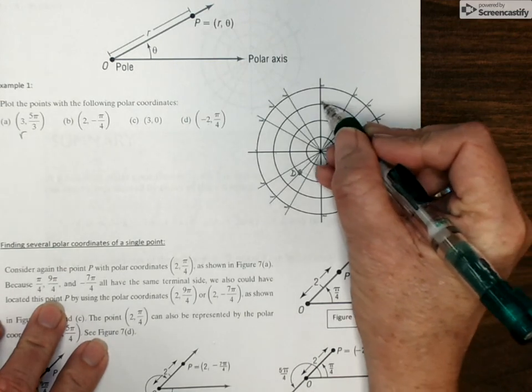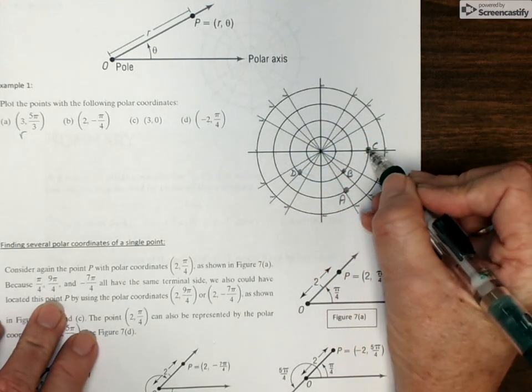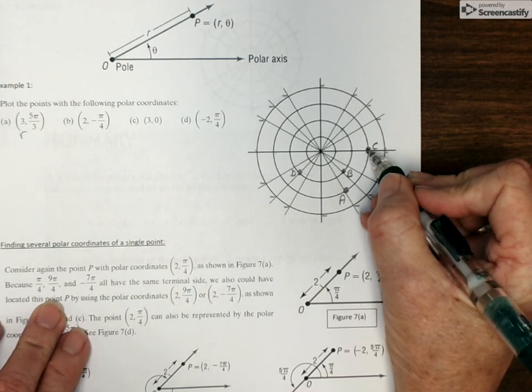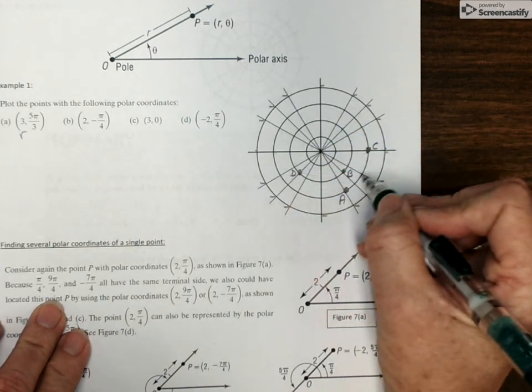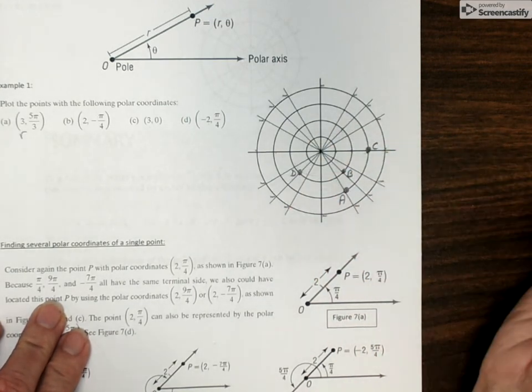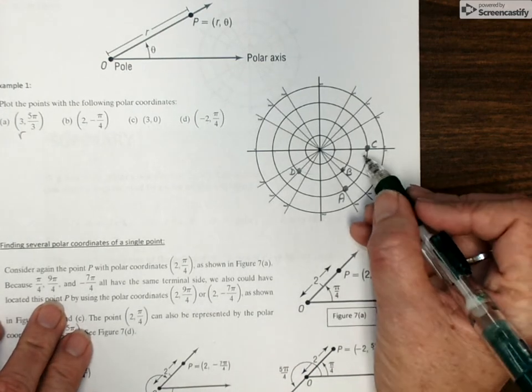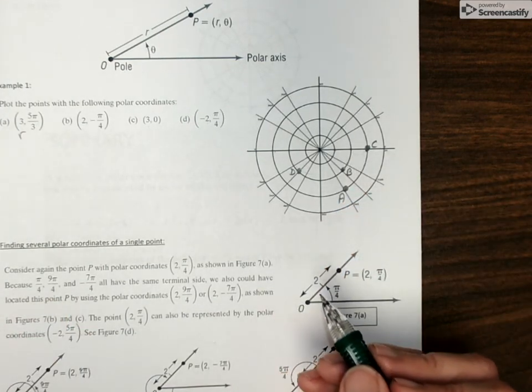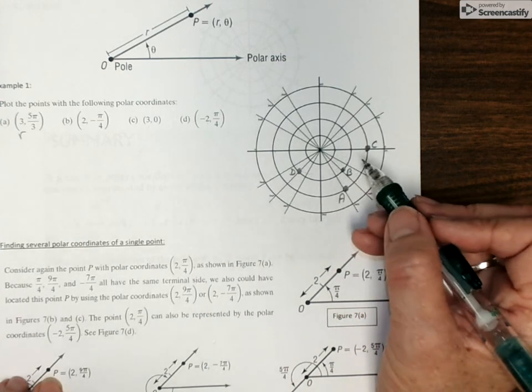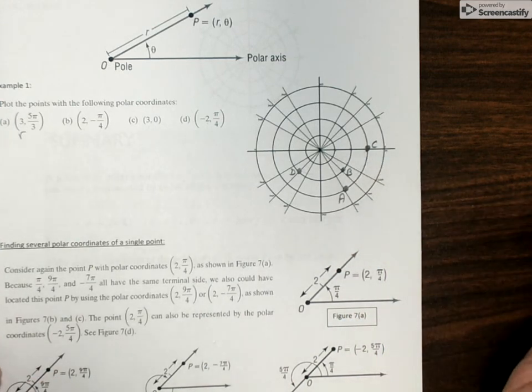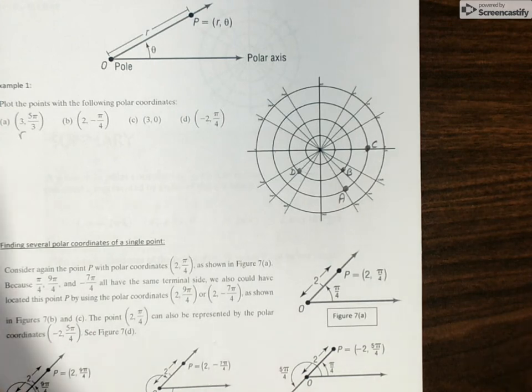I could go around another 2π. So this would be (3, 4π). And I could keep finding coterminal angles right there. So they all have the same terminal side. So it's important to remember there are multiple ways of labeling the exact same point here. So here we're going to take a look at some of these and see how we do them.